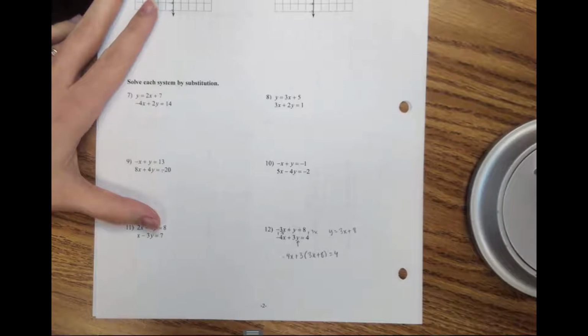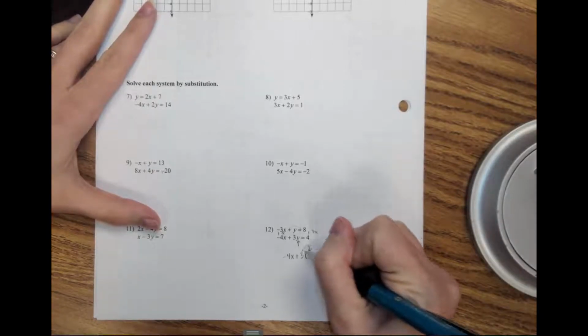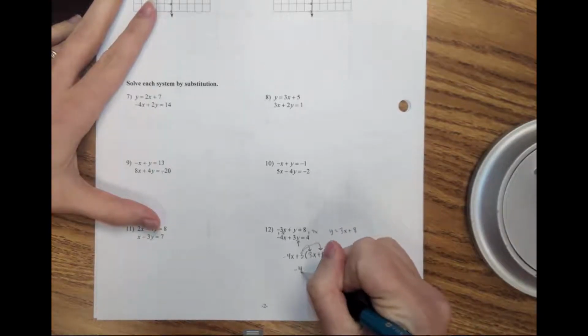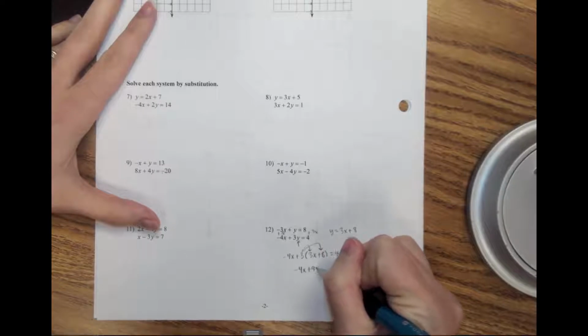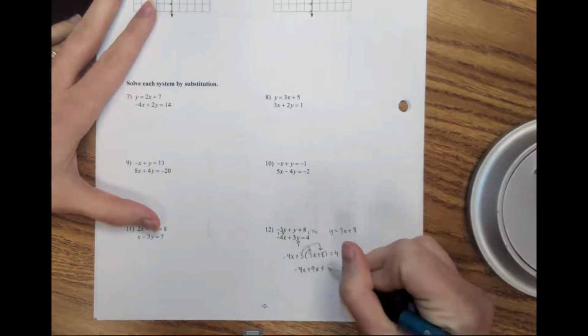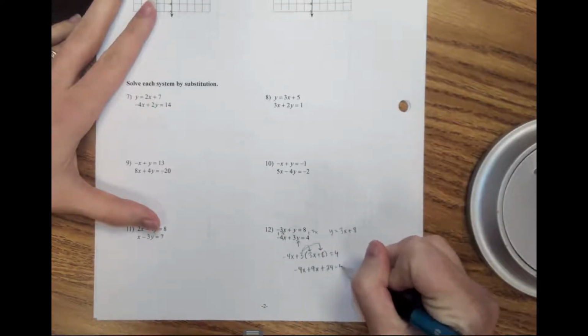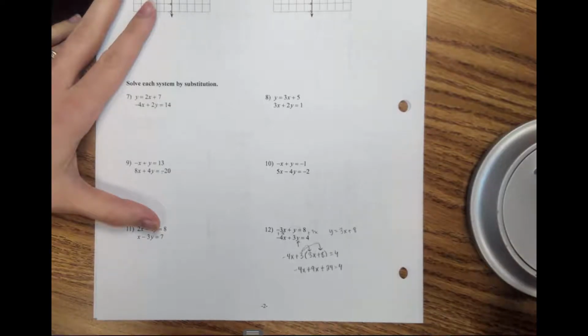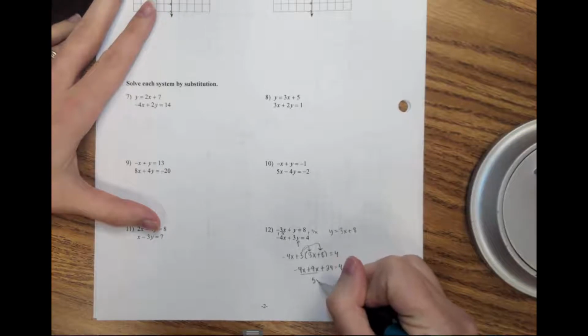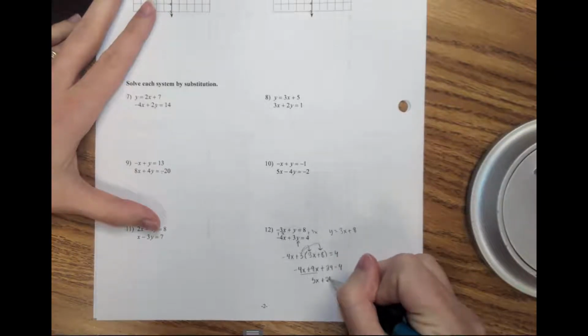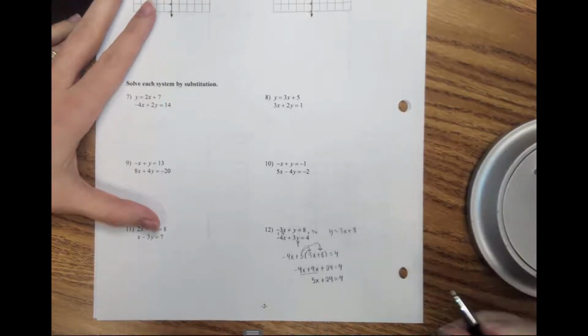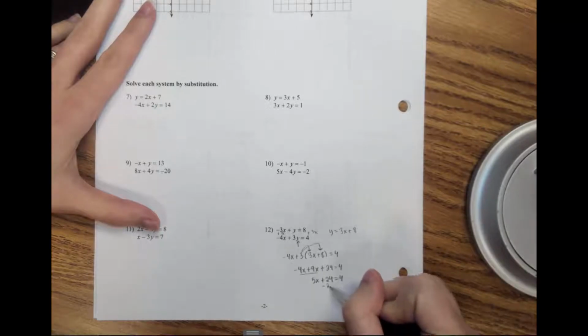I need to distribute. So negative 4x plus 9x plus 24 equals 4. And then negative 4x plus 9x, those are like terms that I can add together. And then I need to subtract the 24 over to the other side.